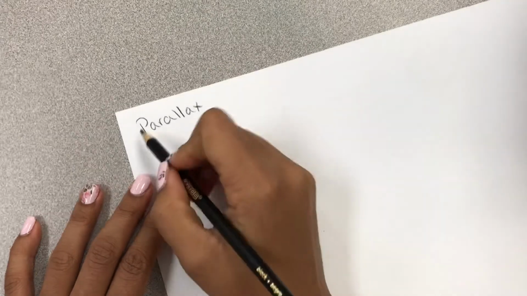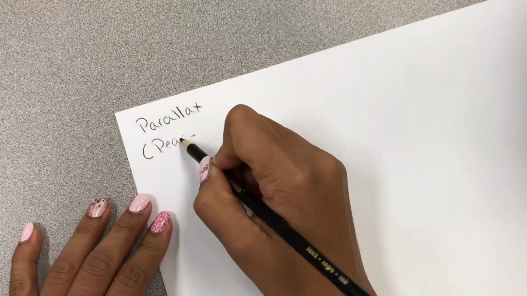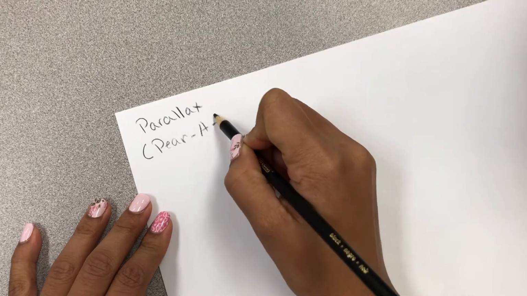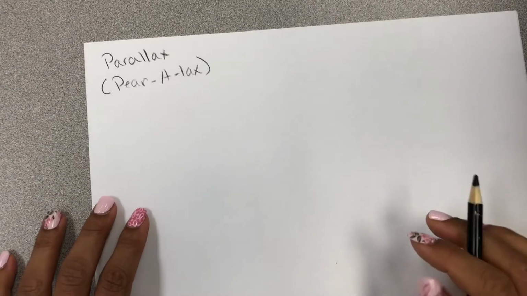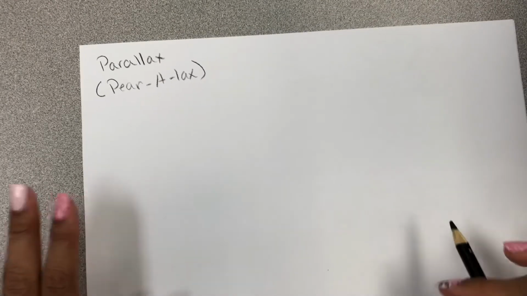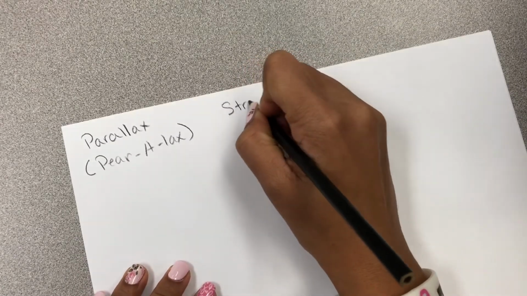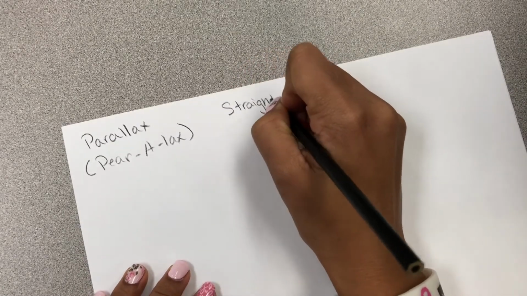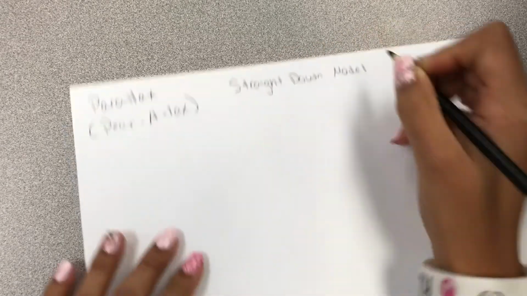Parallax, or phonetically, parallax. That is the apparent shift of an object with respect to the background. And this is going to be our straight down model. All right?